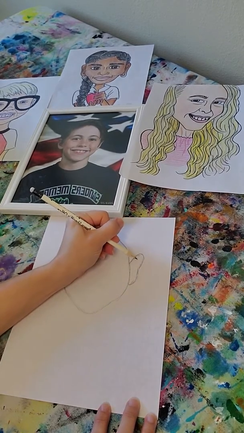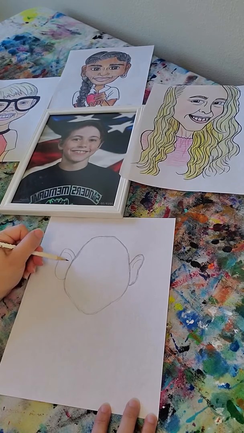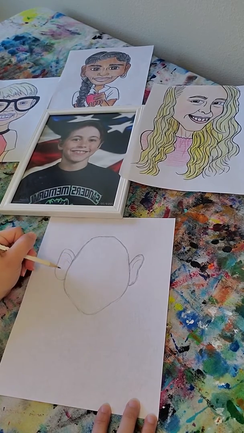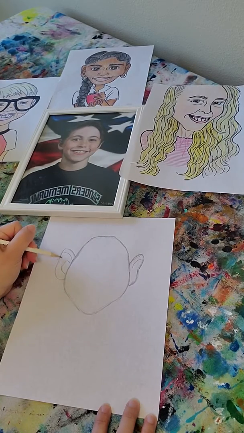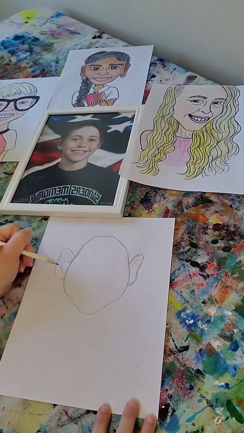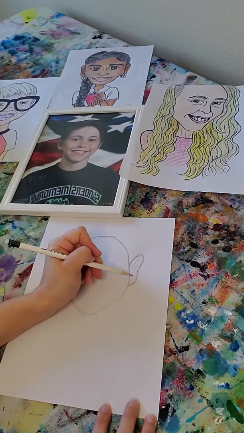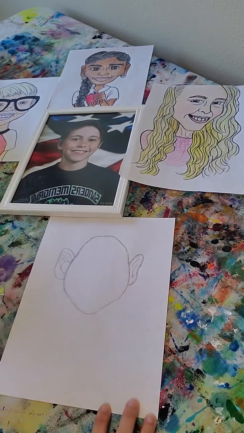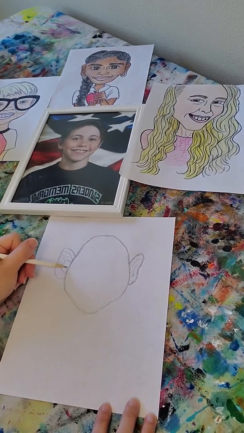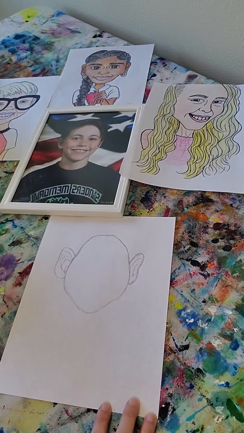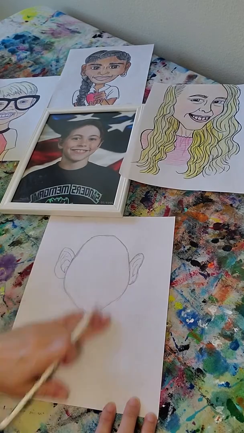And when you make ears, you want to make some of those other lines inside the ears, right? Okay. All right, and now let's move on.